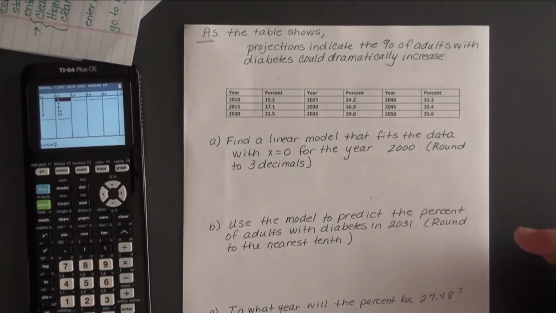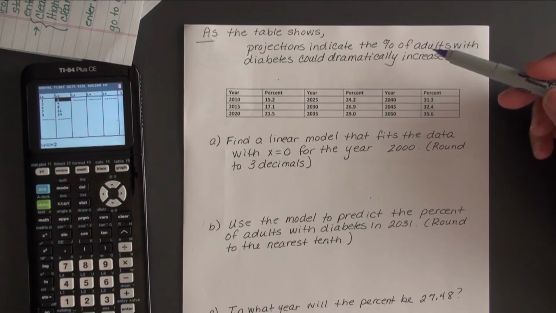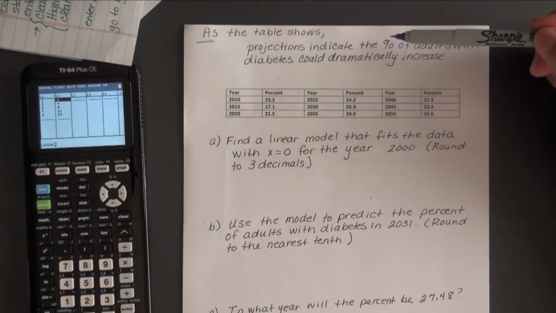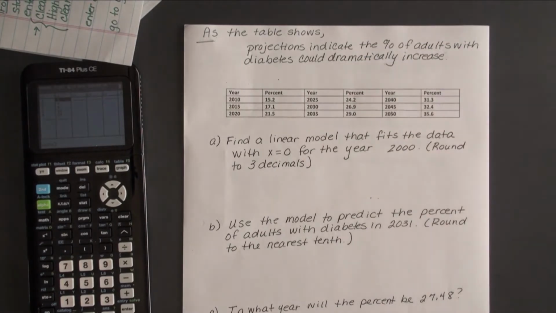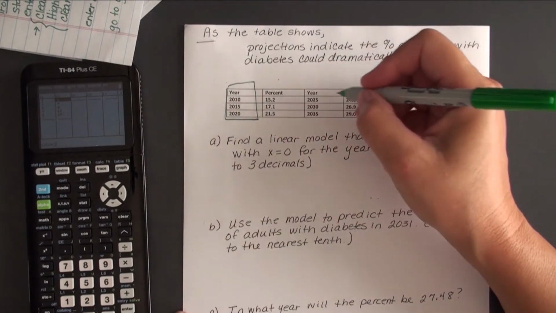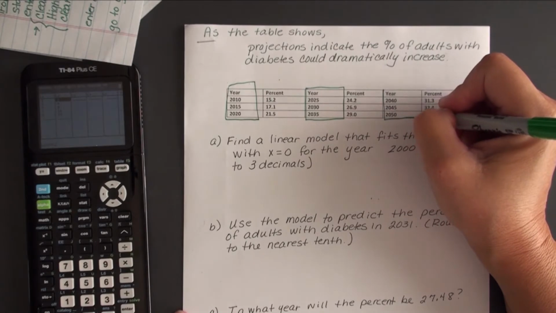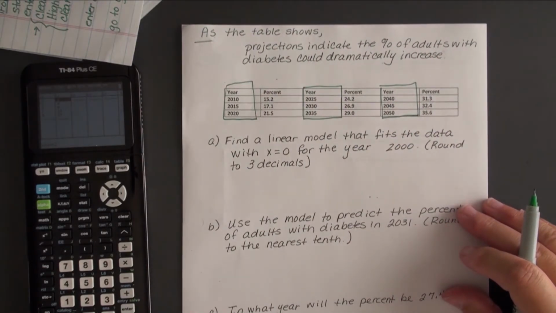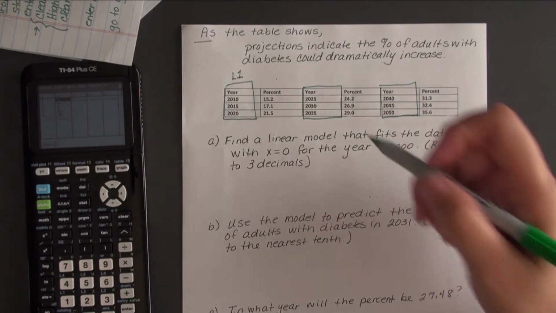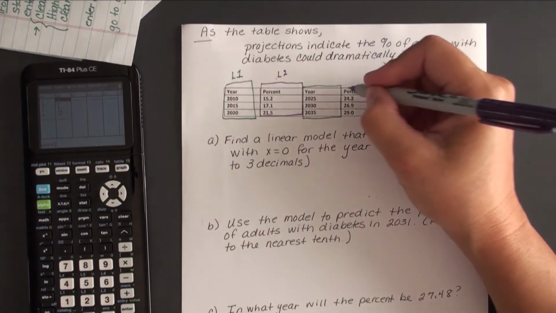Okay, let's use this table to actually use real data to make a projection using our linear regression. As the table shows, projections indicate the percent of adults with diabetes could dramatically increase. You'll notice that we have the years 2010, 15, 20, and then 25, 30, 35, and then 40, 45, and 50. Those are the years, and we're going to put those in list 1, but not yet. Our list 2 will be our percentages that go with our list.